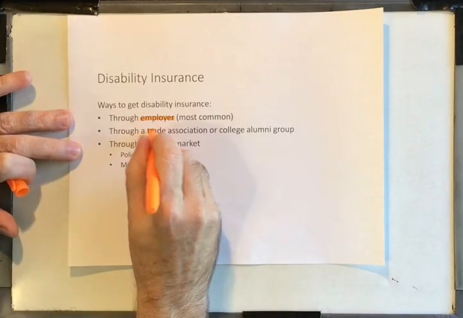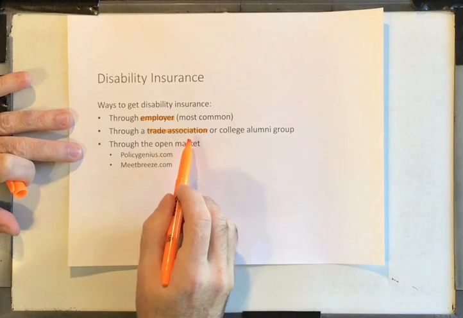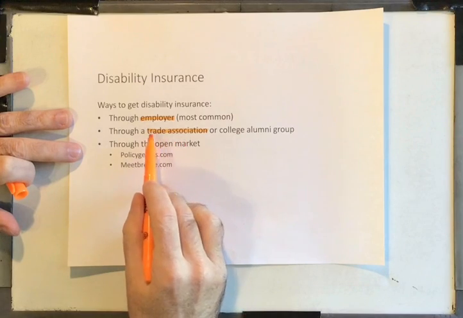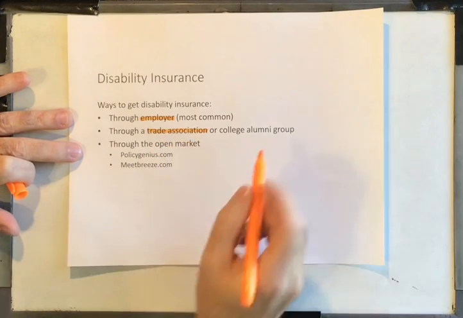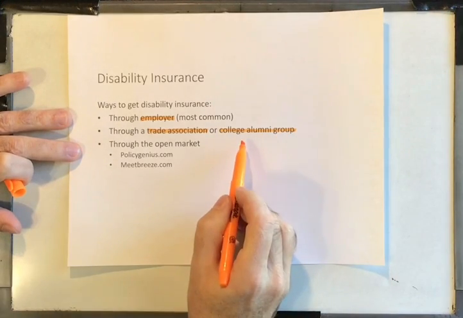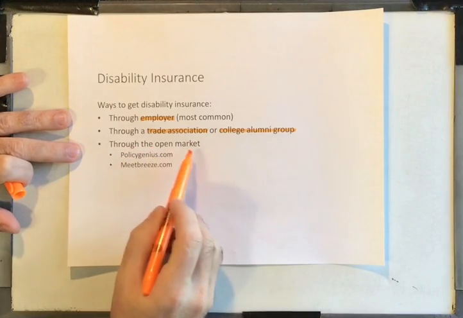A trade association. So if you are part of a union, maybe a pipe fitters union, carpenters union, something like that, they can provide insurance. And sometimes a college alumni group will sell disability insurance. So that's another way to get it. And then you can just straight up buy it.